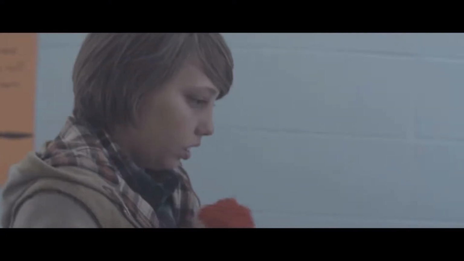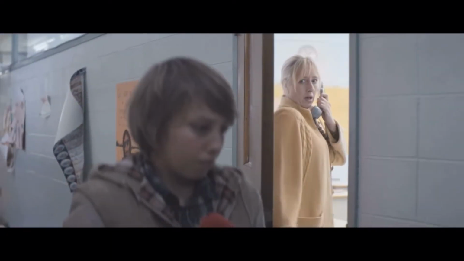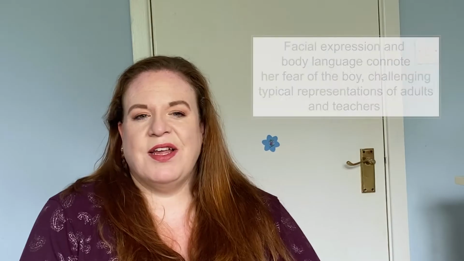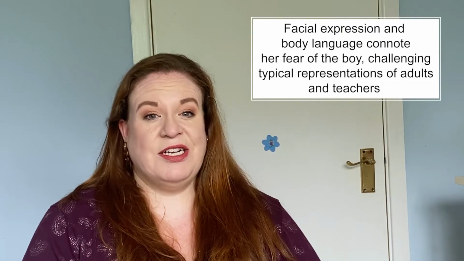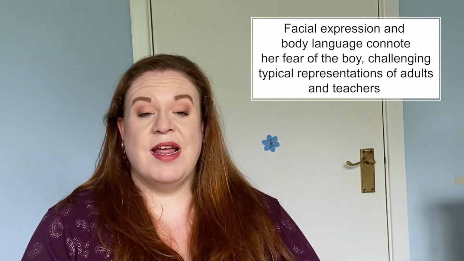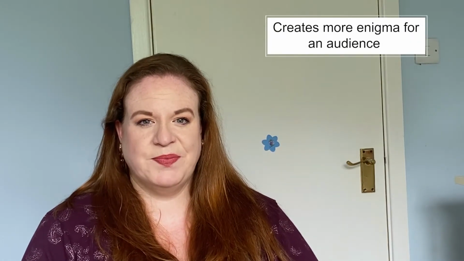The deep focus in this shot allows us to see the teacher as well as the boy, and it draws our attention to the fact that she looks very scared. And she closes the door, which is the exact opposite of what you would expect a teacher to do in a kind of dangerous situation. And that creates more enigma. Why is she shutting the boy out? Why is she scared of him? It challenges the idea that adults are often thought of as being protective.